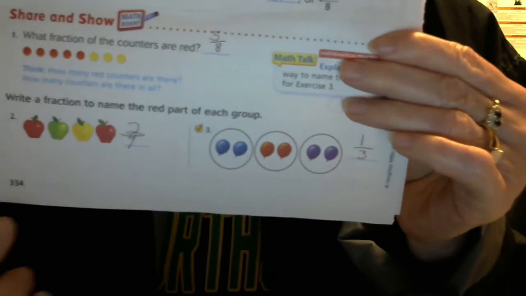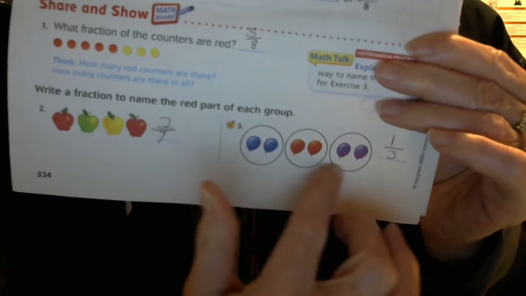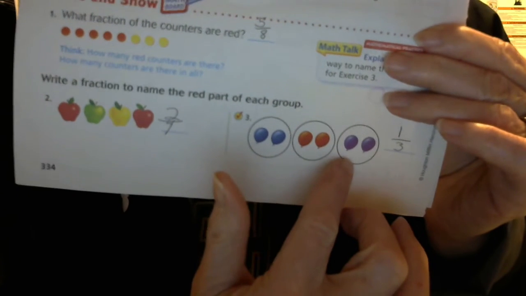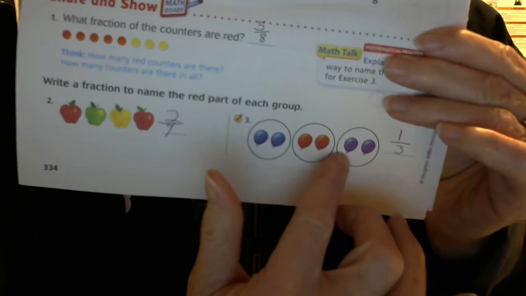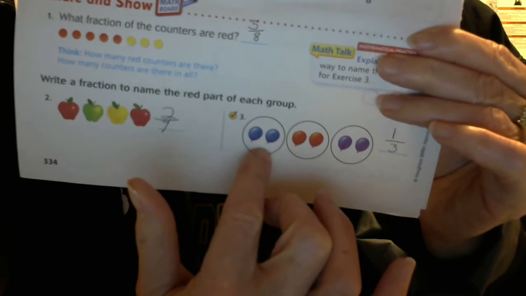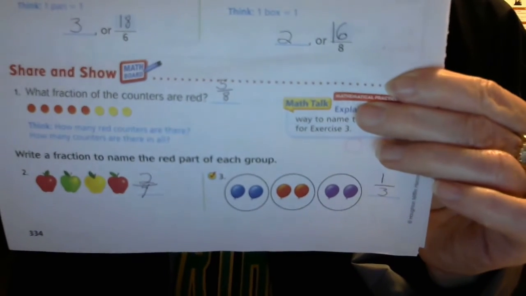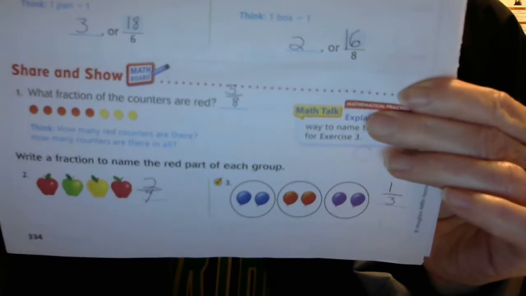Now, look close at number 3, because it's similar to the one problem that I explained to you before. Which part is red? Well, there are 3 groups of balloons, right? So that has to be our bottom number. And only 1 group is red. So 1/3 of the balloons are red.